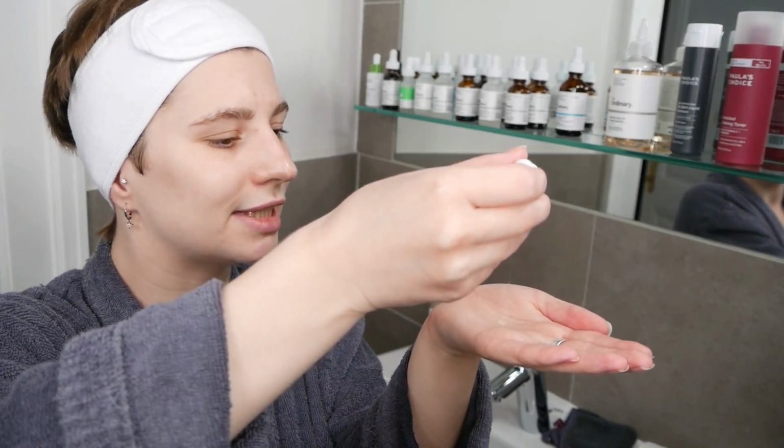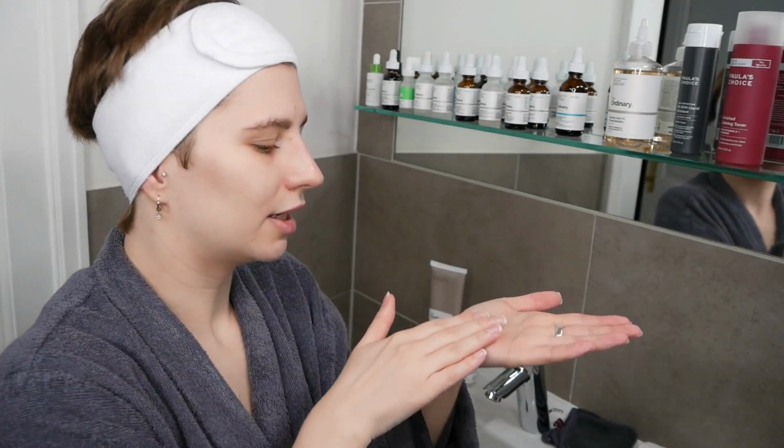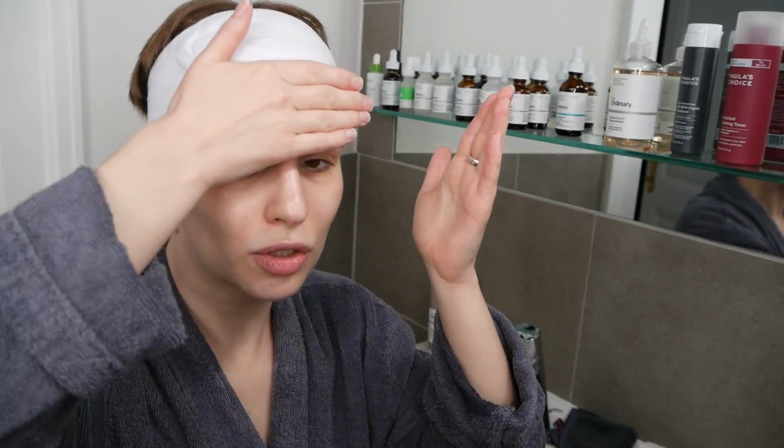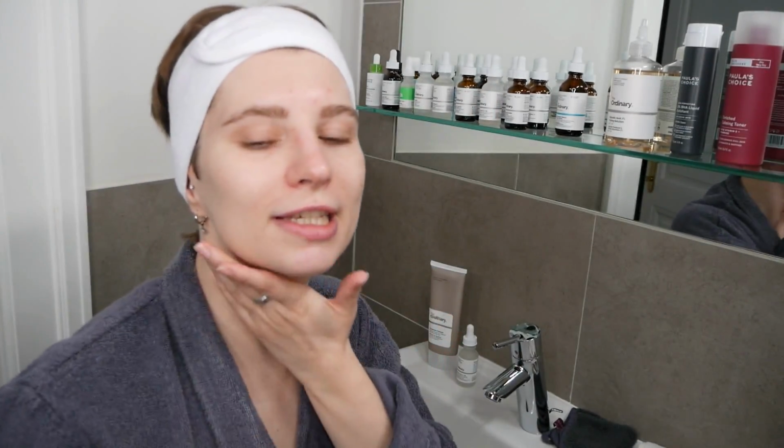I'm going to stick with 2 drops. And I like to use it in the palm of my hand, gently rub my hands together and then start patting it all over my face and neck area. And after I'm done with patting it into the skin, so that I have it on most of the larger areas, I'm going to start blending it into the skin.